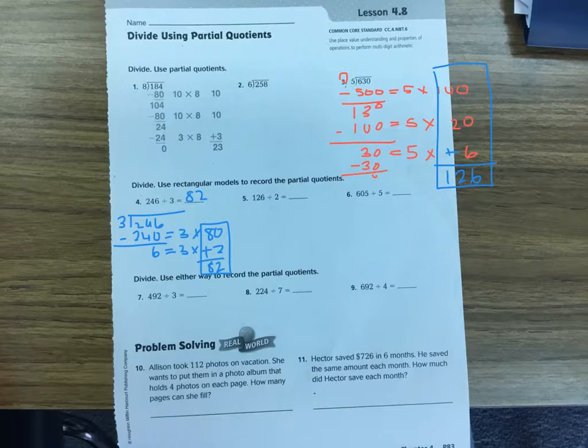All right, let's go look at number 11. Okay, Hector, let's read it together and do cube. Ready? Go. Hector saved $726 in 6 months. He saved the same amount each month. How much did Hector save each month? I'm going to change my color to yellow. So let's line it up the same way. I'm going to use my space over here since I don't have any on the other side. So 726. Oh, it has a dollar sign. I really don't want to forget. I'm going to just write my dollar sign over here, so I don't forget later.